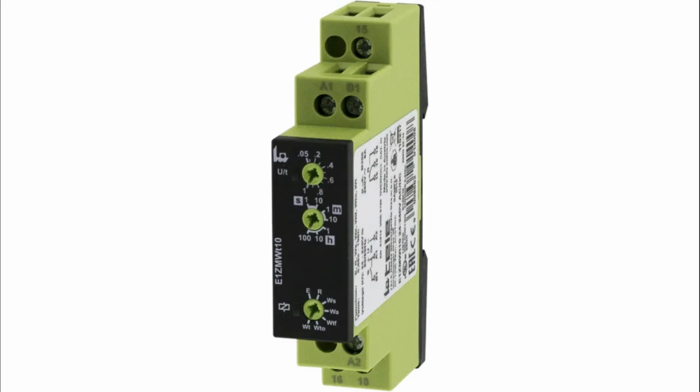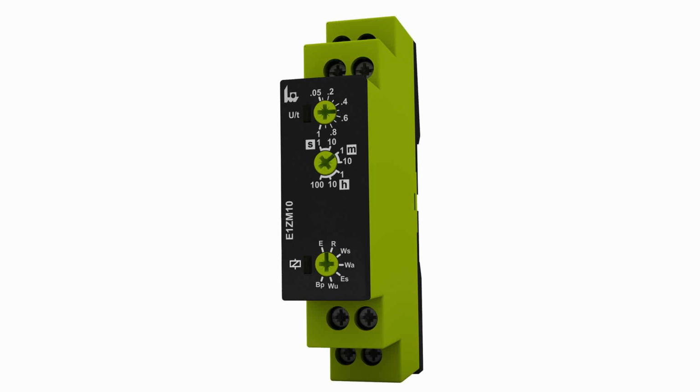Solid-state time delay relays. Technology. Solid-state relays use semiconductor devices such as transistors, thyristors, SCRs, or integrated circuits to perform switching and timing functions. No moving parts. Solid-state relays have no moving mechanical parts, which makes them more durable and reliable compared to electromechanical relays. They are less prone to wear and tear and have longer operational lifetimes.